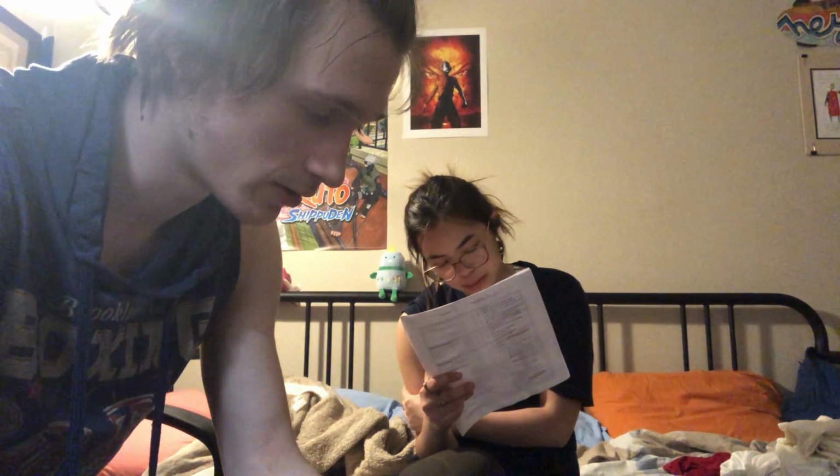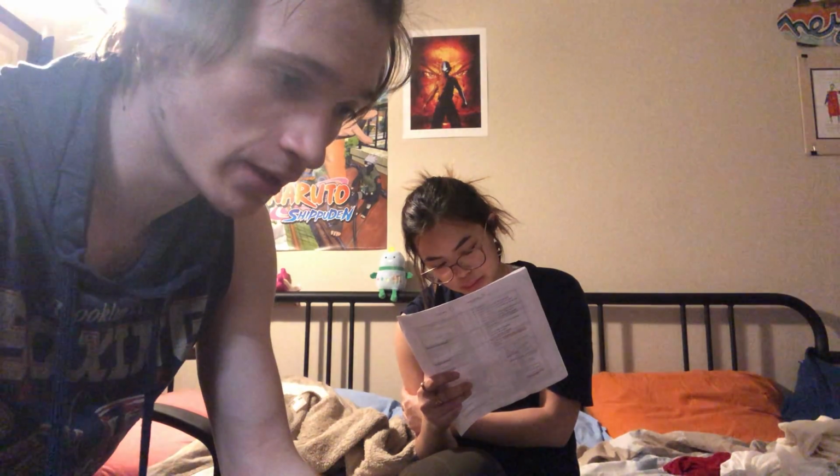Lumbar plexus. It's gonna be L1 through L4, and here go the nerves. There's gonna be the obturator nerve. We're gonna have the femoral nerve, the tibial nerve, the medial and lateral plantar nerves.